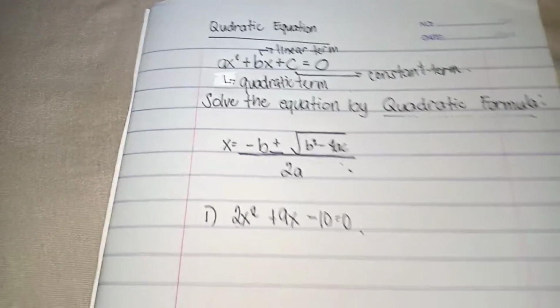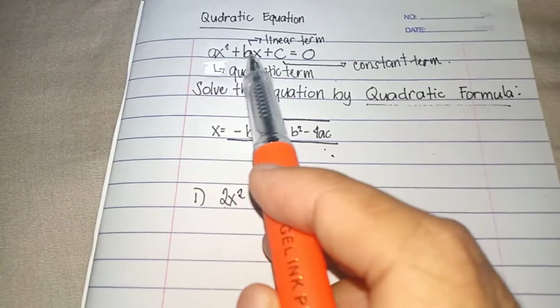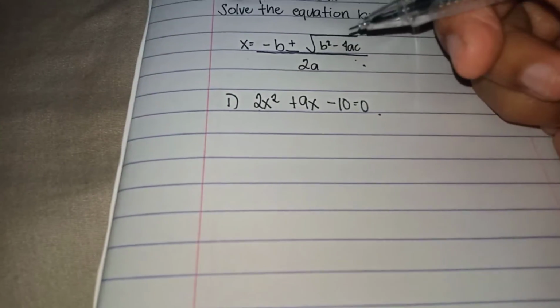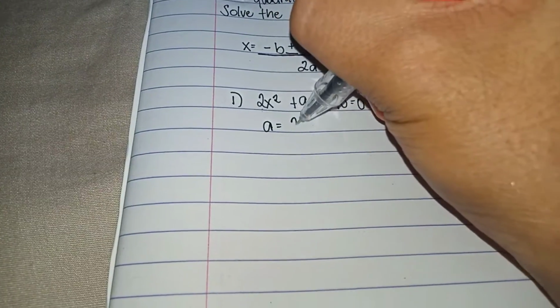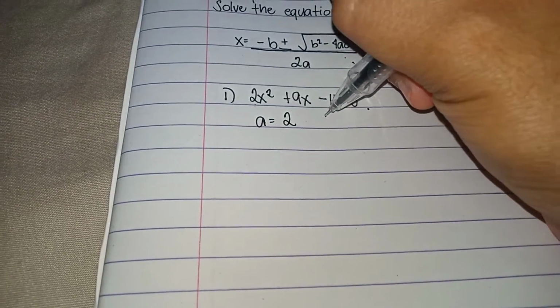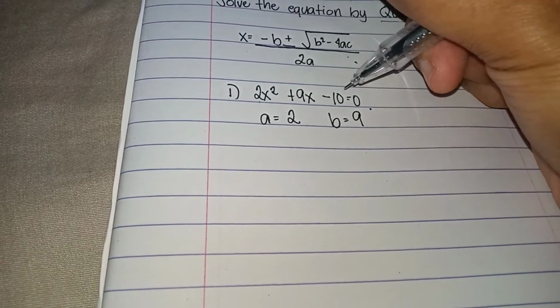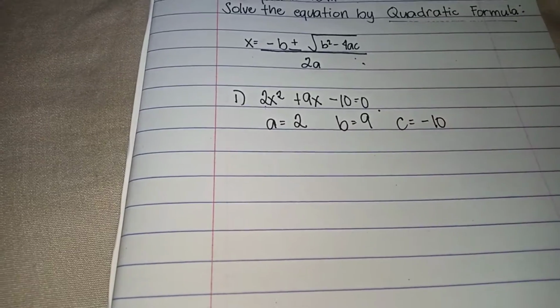First step is to know what your a, b, and c values are. The value of a in this equation is 2. Next, the value of b is positive 9. The value of c is negative 10.